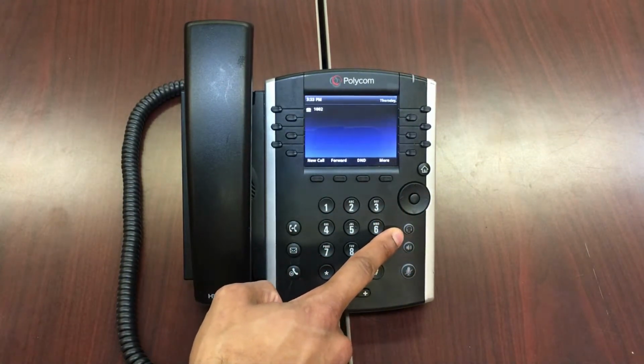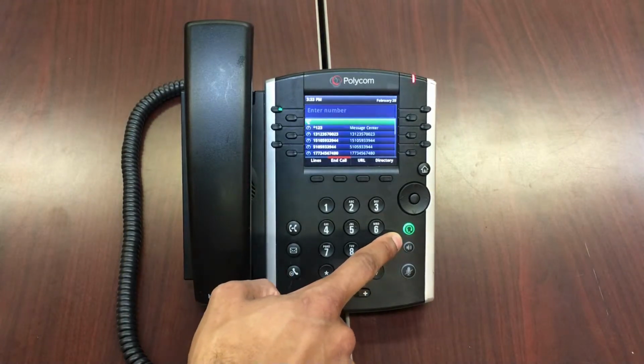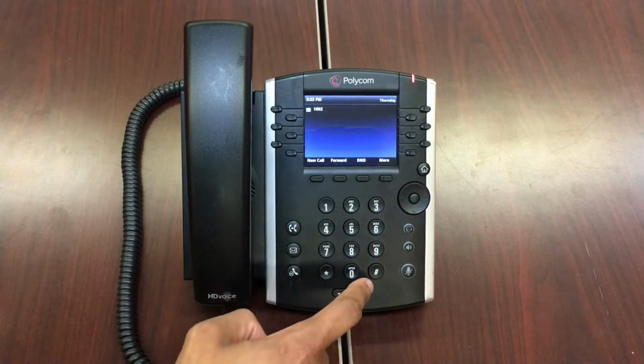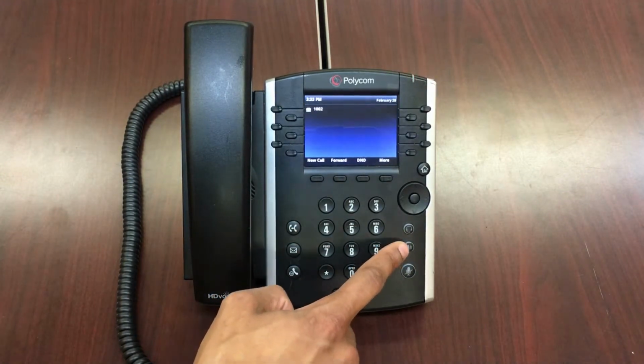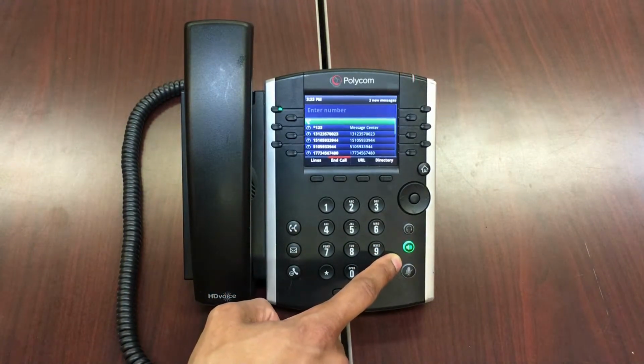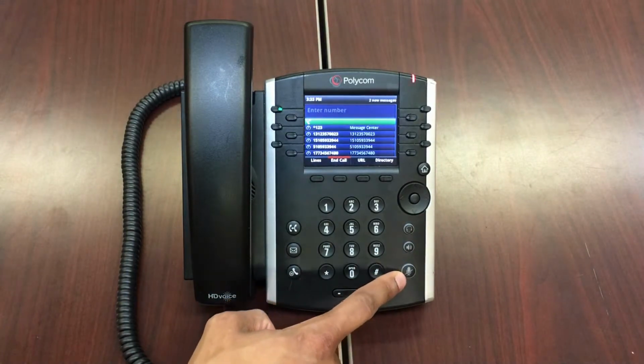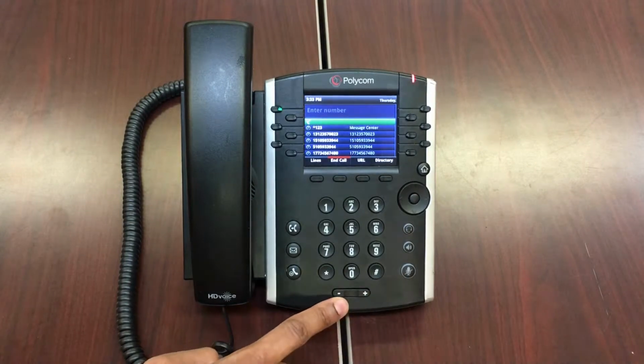Below that, we have our BLF keys. The first one is headset. The next one is speakerphone, which allows me to basically place a call on speaker if I prefer to. But for demonstration purposes, I won't do that. And then lastly, we have our mute button, which allows me to place a call on mute.